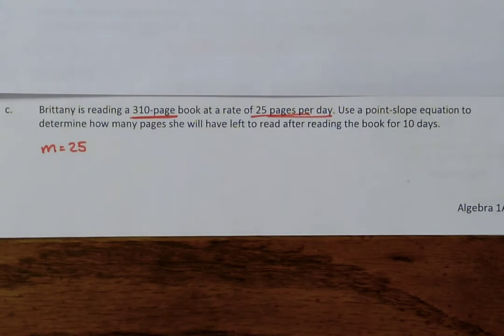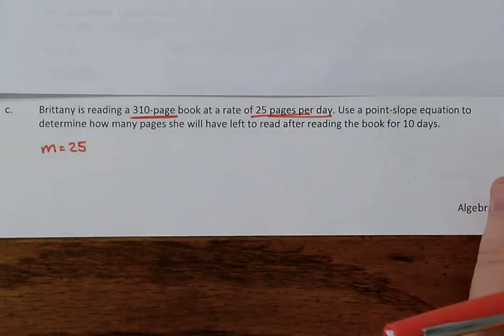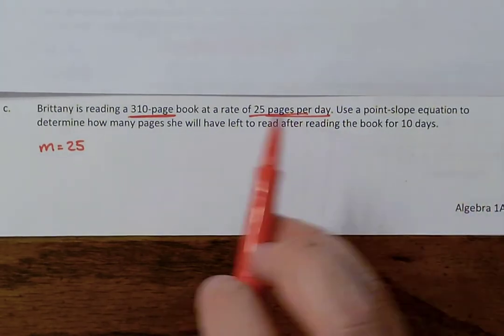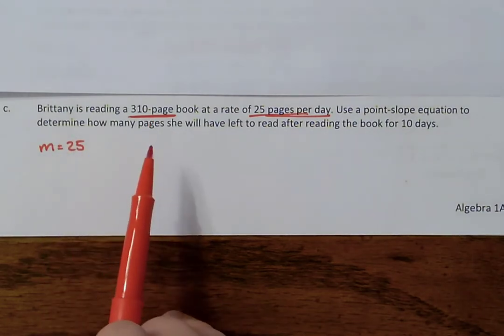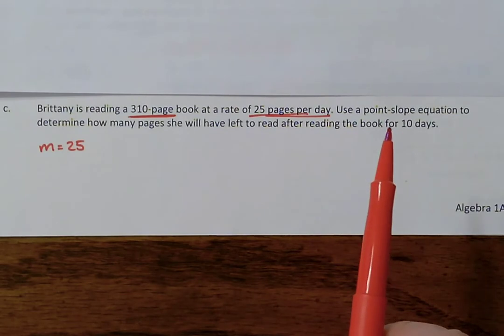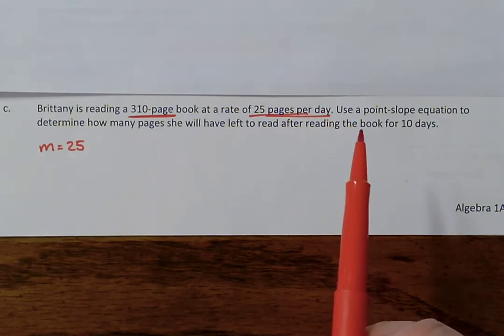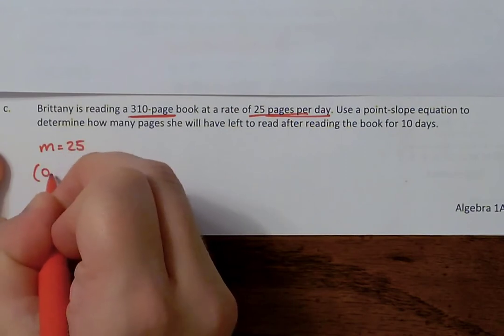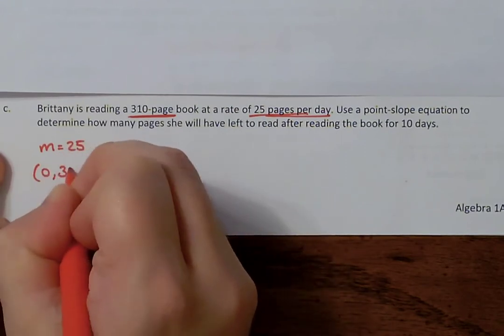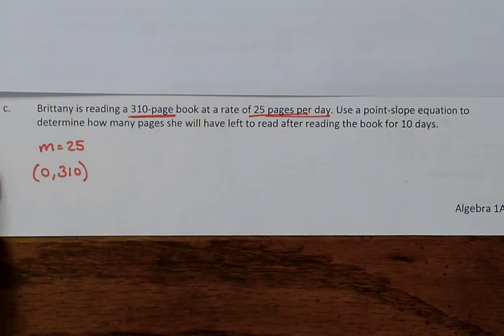And then I have to figure out what my point is going to be. Now, she's reading a 310-page book. That means before she even starts reading, she starts at 310 pages. So that means before she's read any days, so 0, she has 310 pages left.